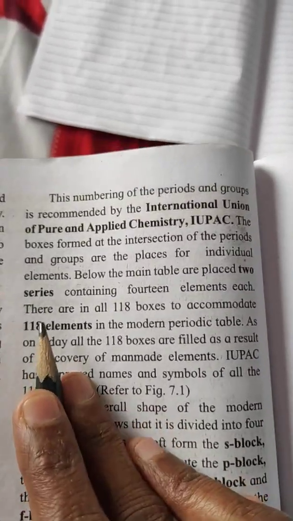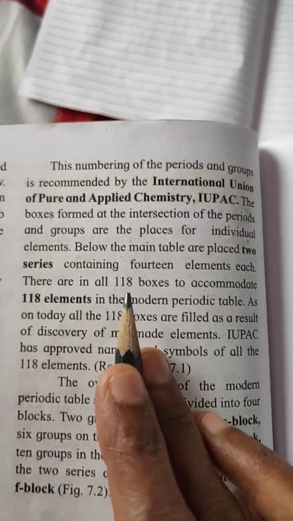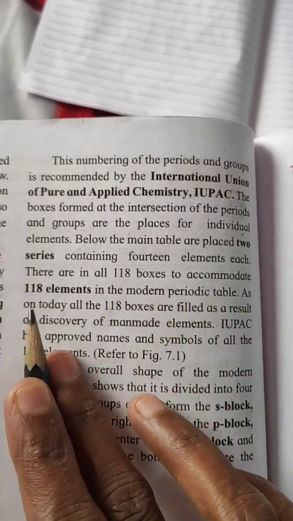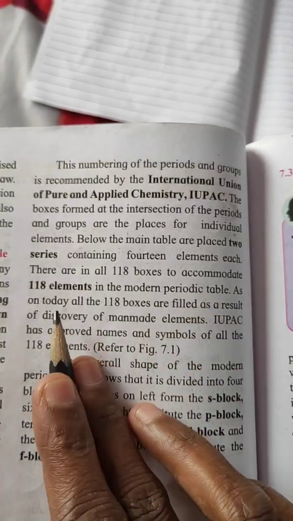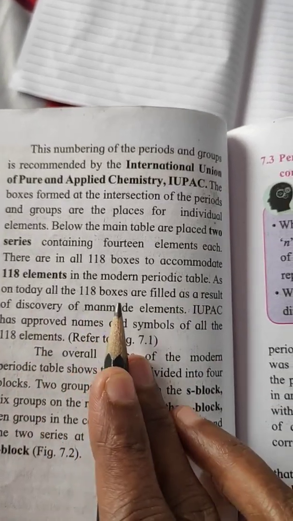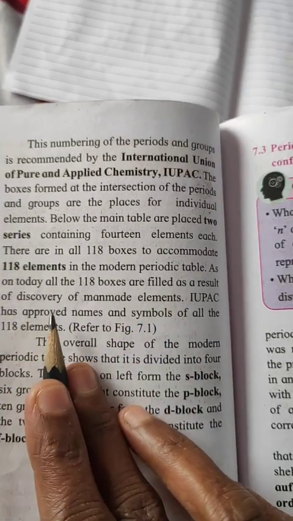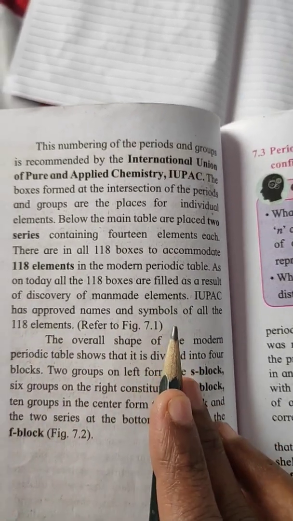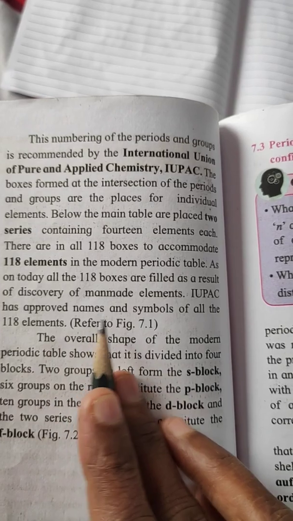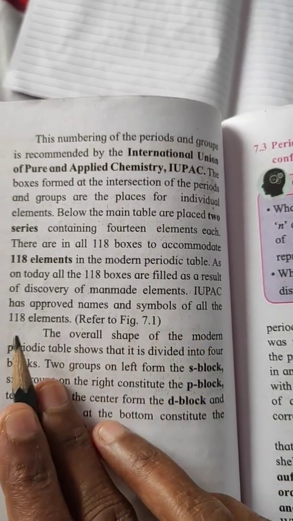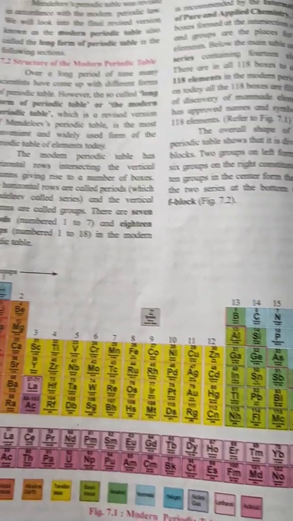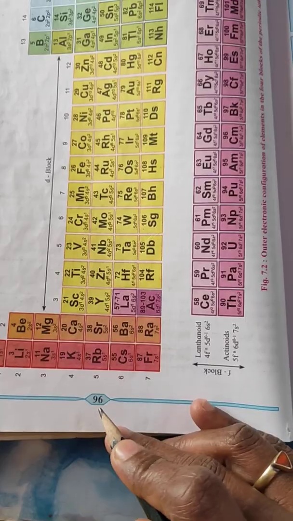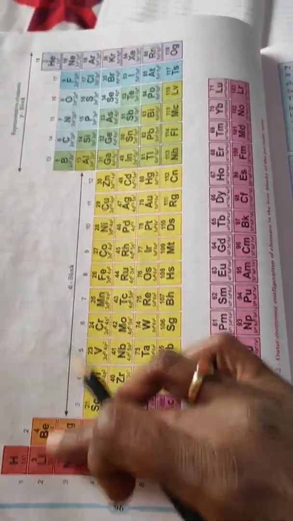Now there are in all 118 boxes to accommodate 118 elements in the modern periodic table. As of today, all the 118 boxes are filled as a result of the discovery of man-made elements. IUPAC has approved names and symbols of all the 118 elements. For that you have to see figure number 7.1. This is the modern periodic table, given on page number 96.